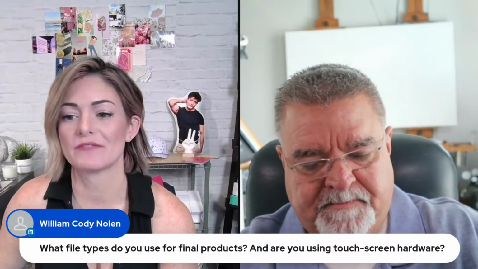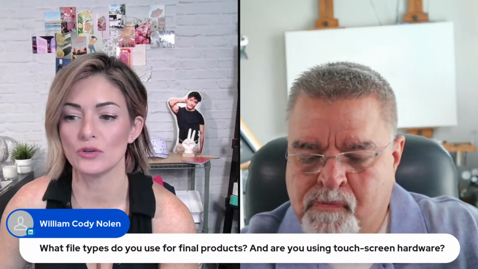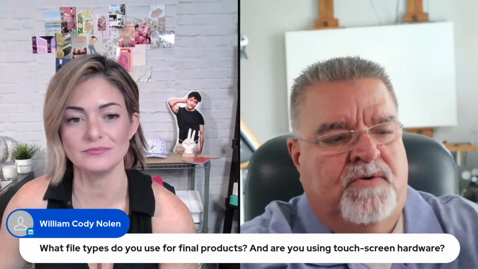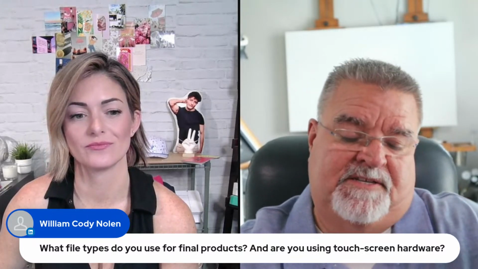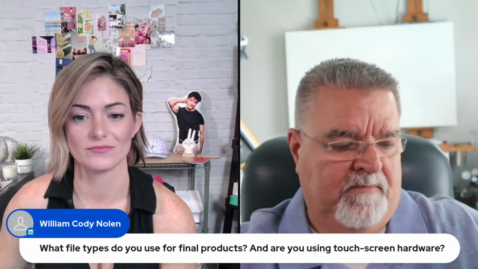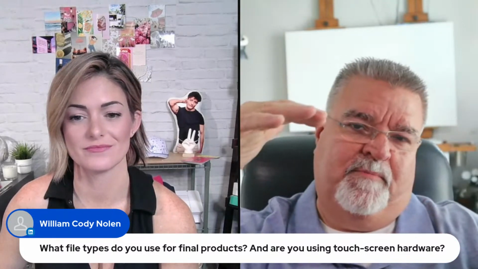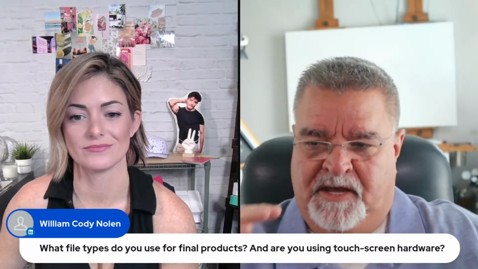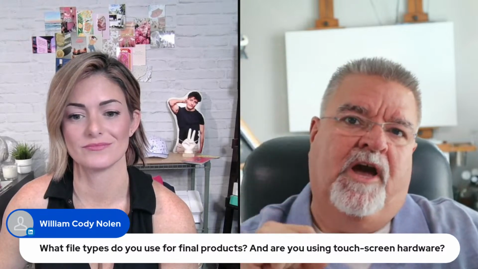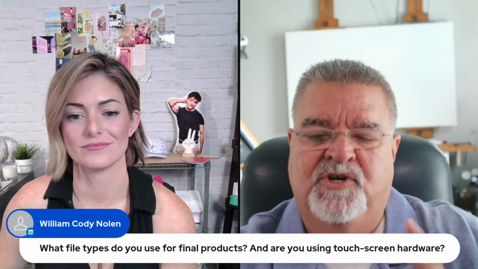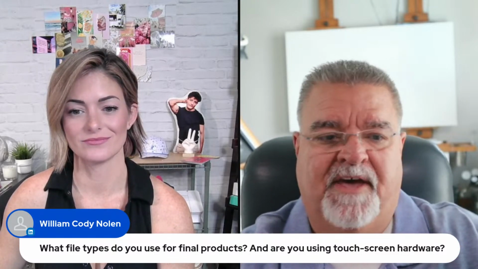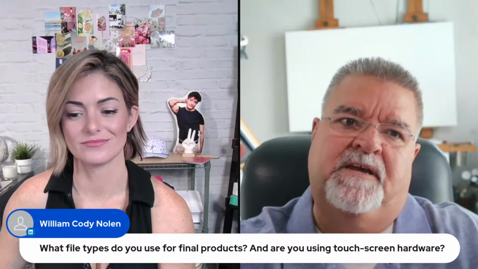The other question that we had from William is, what file types do you use for final products? And are you using touchscreen hardware? So the final product is just a high res PNG, right? That's what you want to use that upscale software for, because the upscaler takes that 1024 by 1024 pixels, which is only 72 DPI, and you can upscale it to maybe 14 inches by 14 inches at 300 pixels per inch, and that's a high res file. Once you get it there, I export it as a PNG on a transparent background, and I use that for everything, because that PNG can do a couple things.